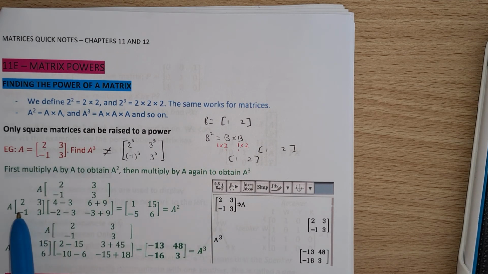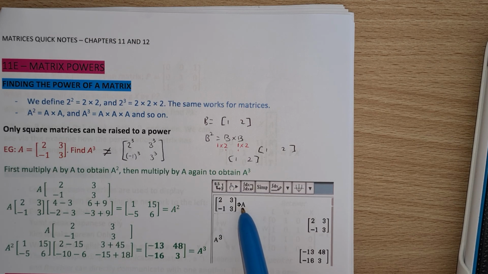You're actually having to do A times A to get A squared. Then you take A squared and multiply it by A again to get A cubed. Doing it by hand, not very helpful. As long as you know how to assign a matrix to a variable and then just raise that variable to the power you want, it's going to give you the matrix you need.